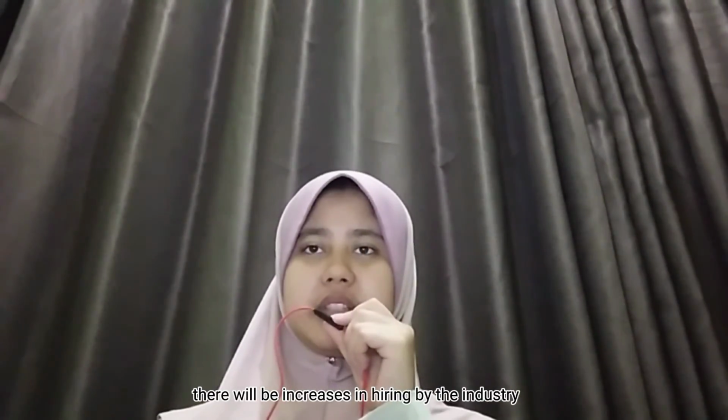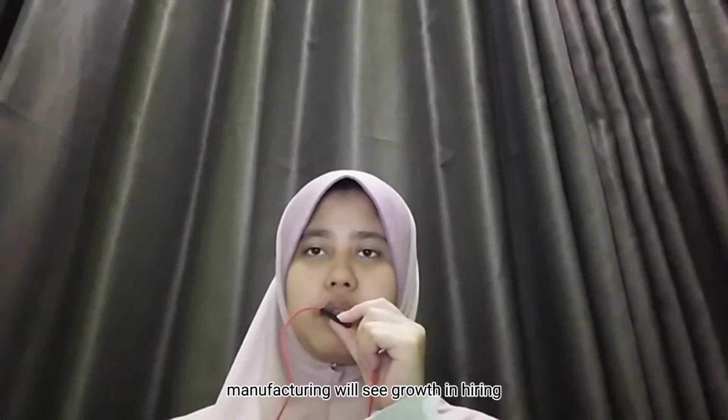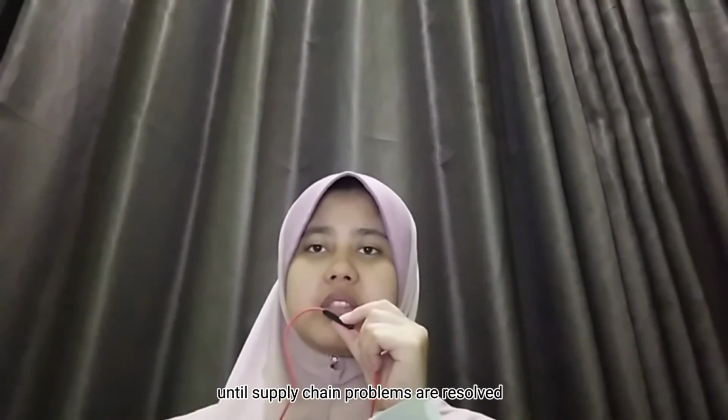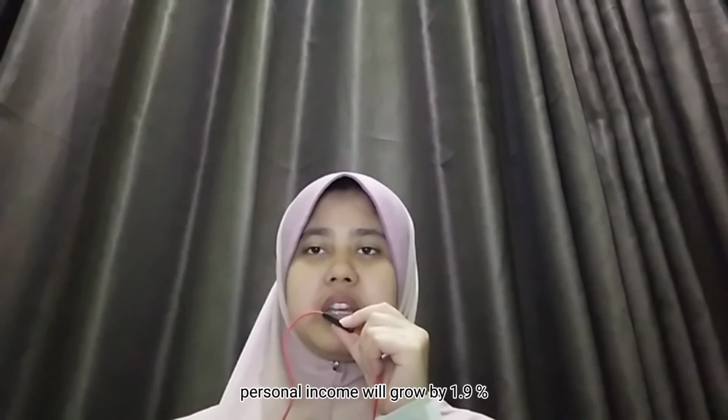There will be sharp increases in hiring by the industries hardest hit by COVID-19: hospitality, transportation, and personnel services. In addition, Georgia will see solid growth in local government hiring as well as hiring in logistics, business services, construction, information, and fintech. Manufacturing will see growth in hiring, but it will be somewhat restricted until supply chain problems are resolved. Personal income will grow by 1.9%, exceeding the projected national increase of 0.6%.